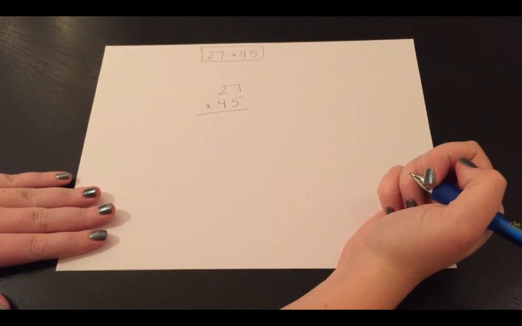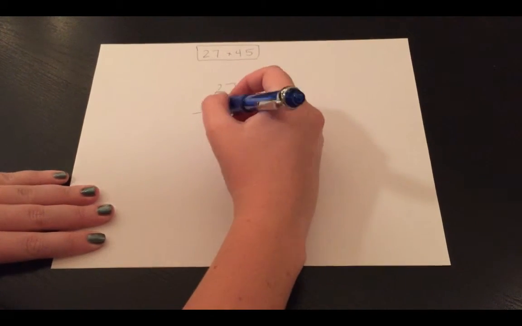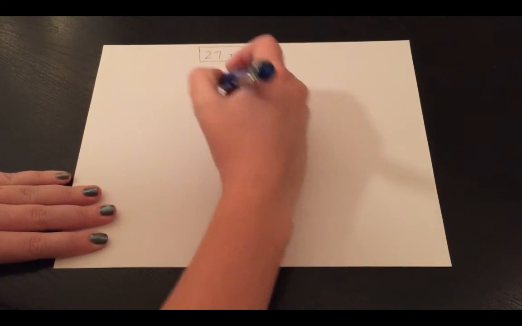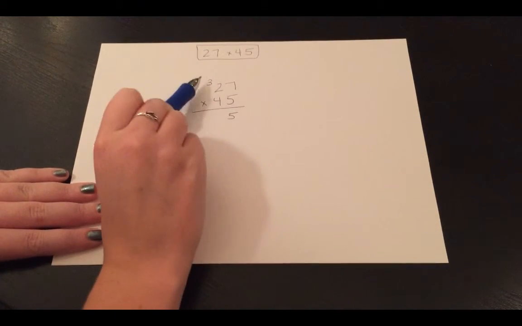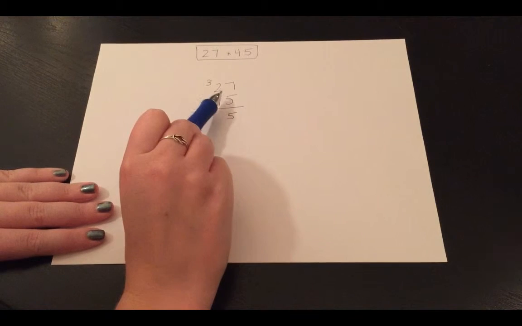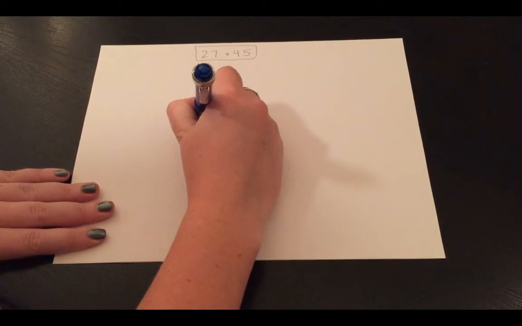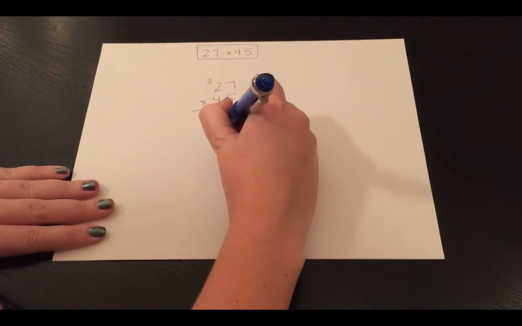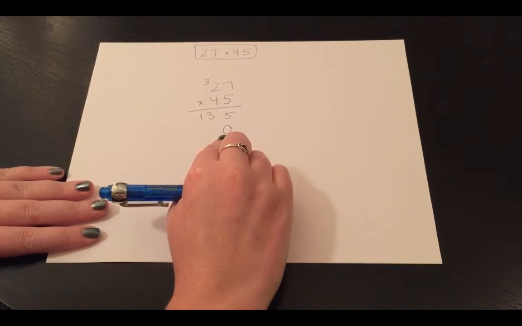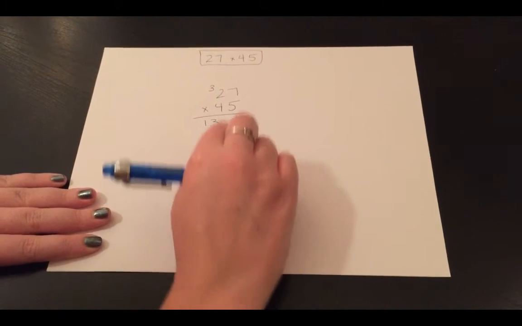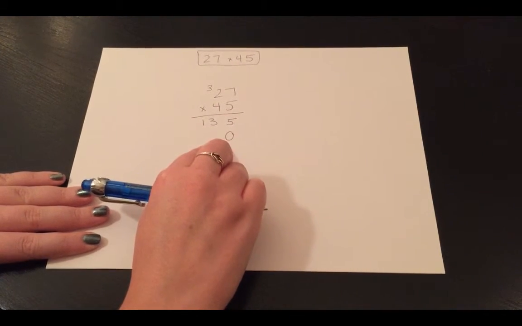Take a moment and we'll get started. We know 5 times 7 is 35, so I place my 5 down here and my 3 up here like that because we carried over our 30. Then we do 5 times 2, which is 10, plus our 3, which makes this 13. Then I go down a line and I put my placeholder 0. Because we've worked so much with place value, our students should be able to understand that because now we're operating with a 40, not a 4, that this placeholder is necessary.